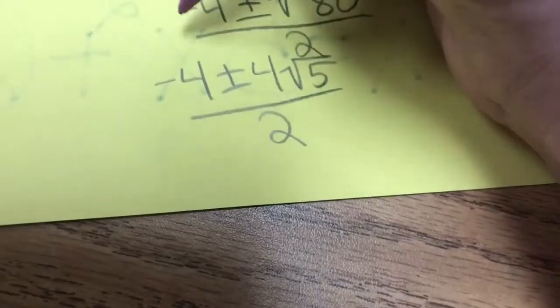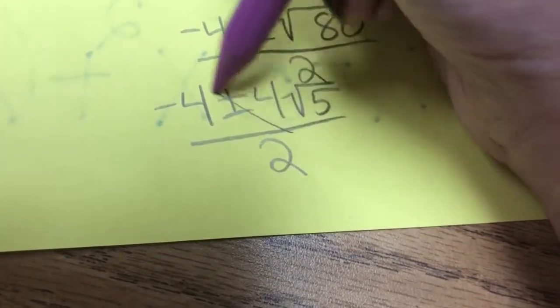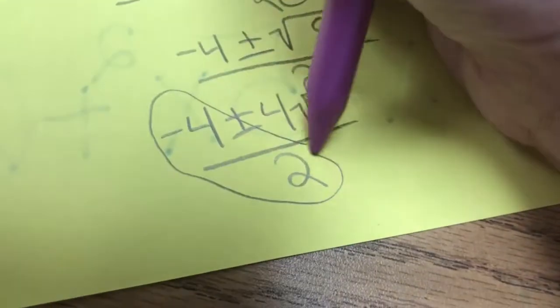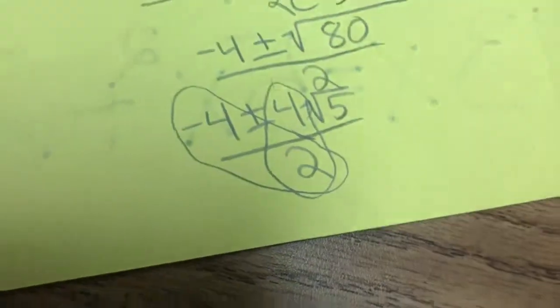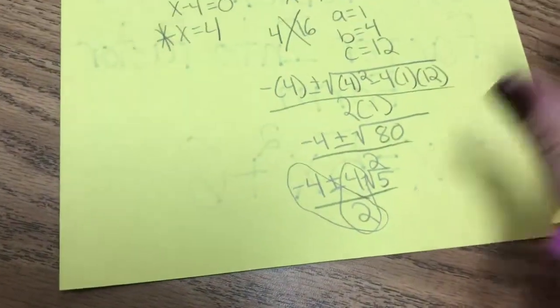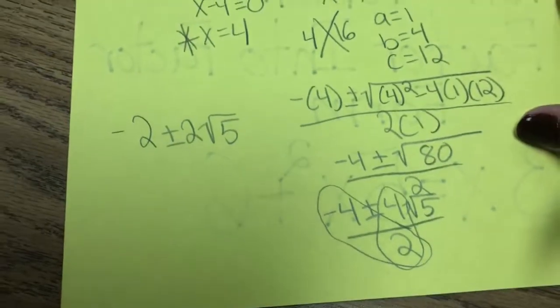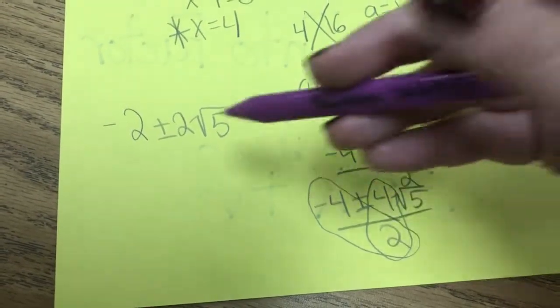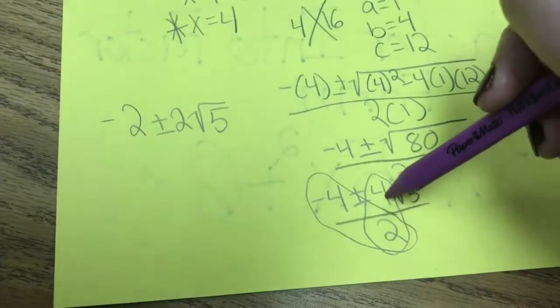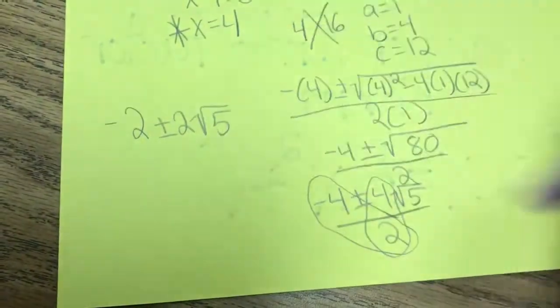I have to look at my negative 4 over 2 and my 4 over 2. So to simplify this, I get negative 2 plus or minus positive 2 times the square root of 5, because negative 4 divided by 2 is negative 2, and 4 divided by 2 gives me 2.